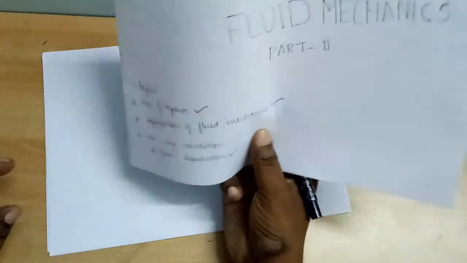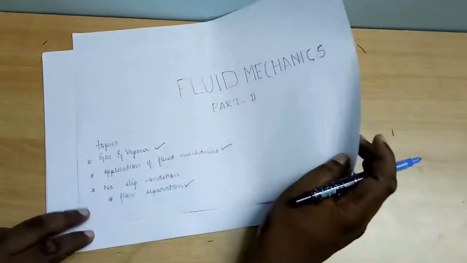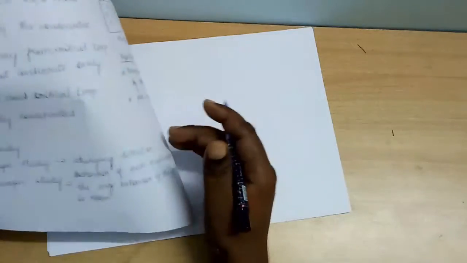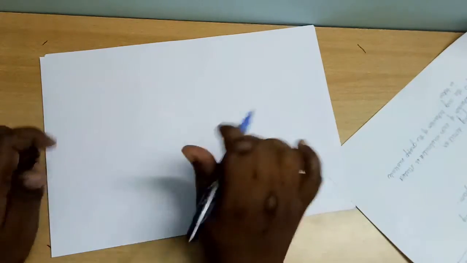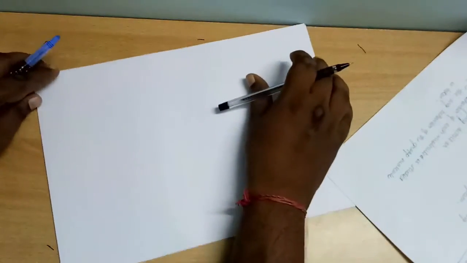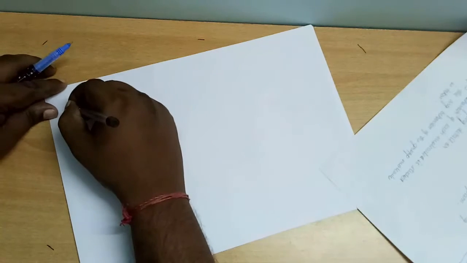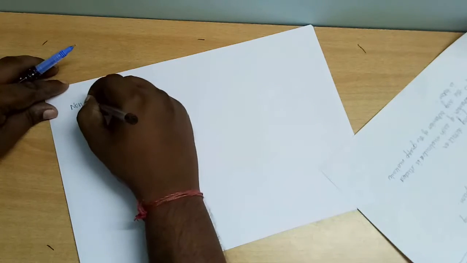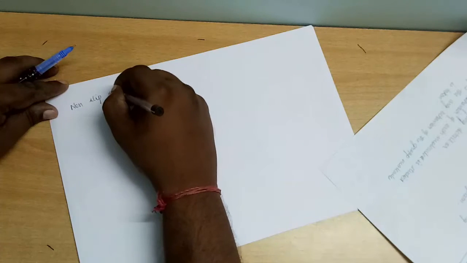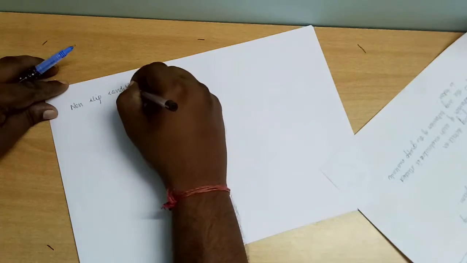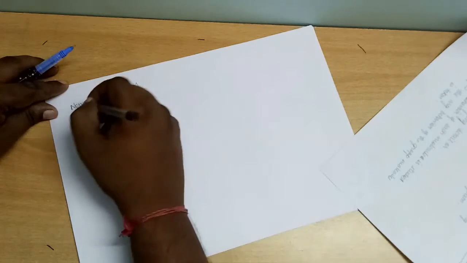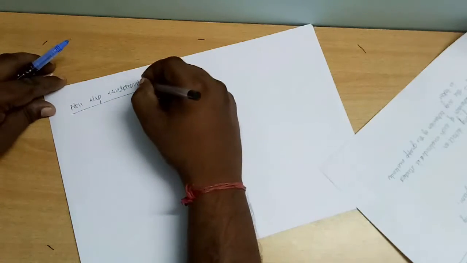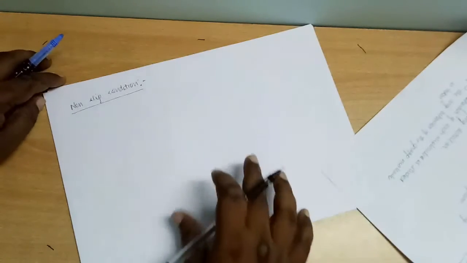Coming to the next one, non-slip conditions. What are non-slip conditions? Non-slip condition is basic knowledge to be known before approaching the core part of fluid mechanics.